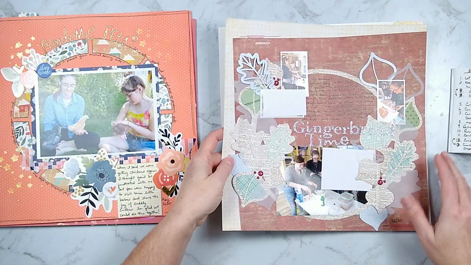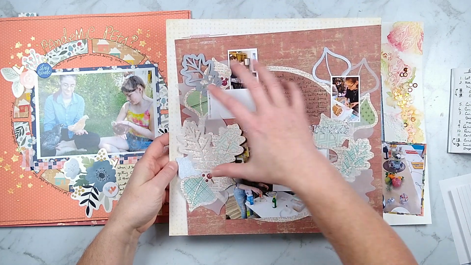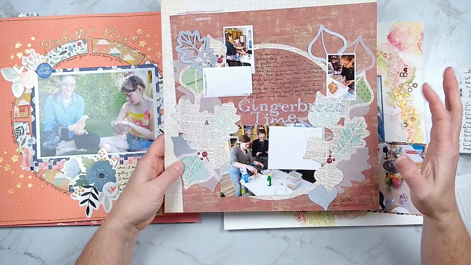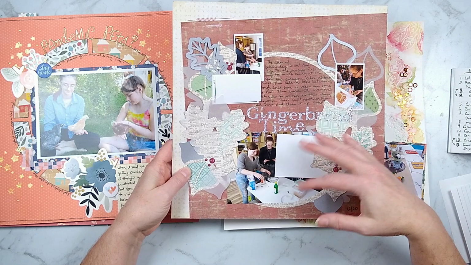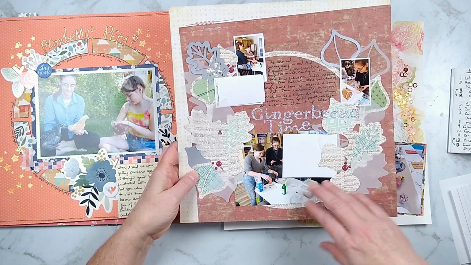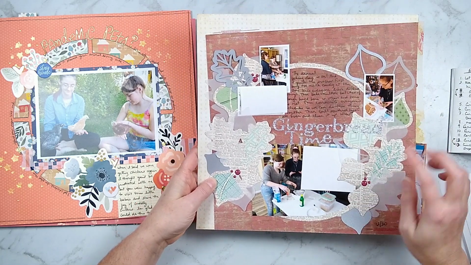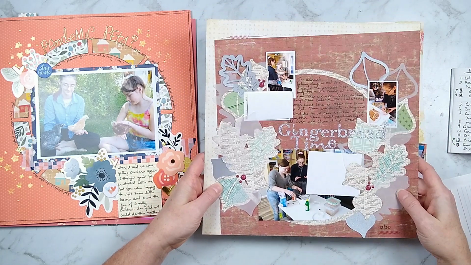Now this is using a frame that is a much more full frame, so it's starting to tone down the actual circle just a little bit with all of these leaves, as well as adding photos around the edges of this circle. And we're going to talk about that concept a little bit more later as well.